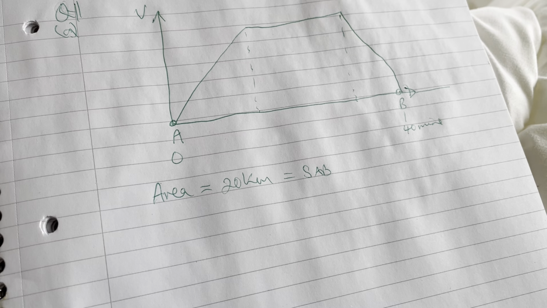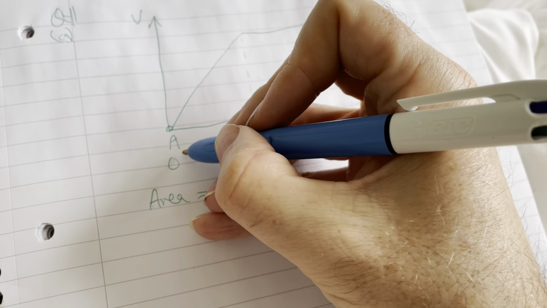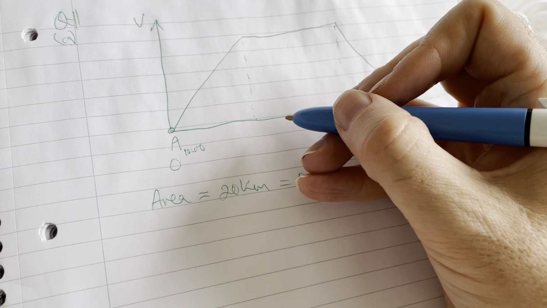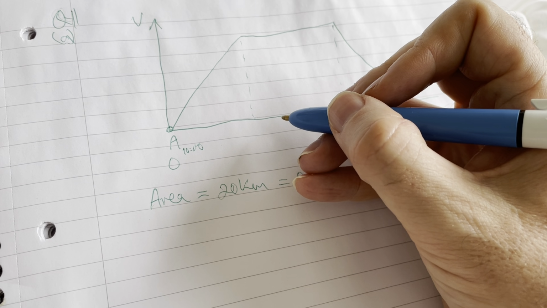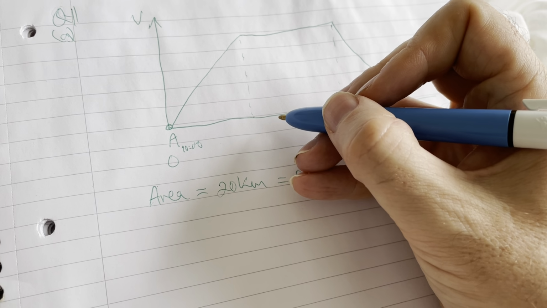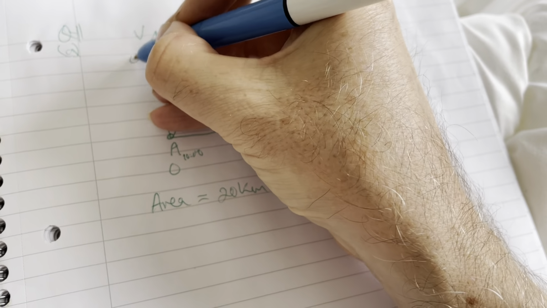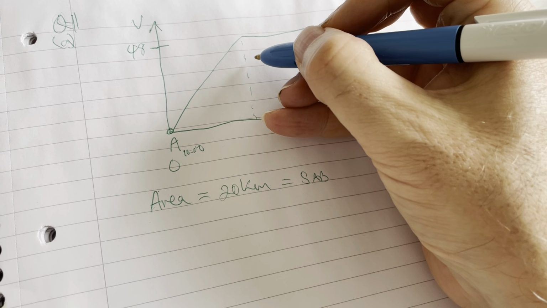Left the station at 10, so that can be 0 or 10 o'clock. At 10:15, speed of the train is this. At 10:30, it's at 48. So that's 48. Maintains that then until brakes are applied.